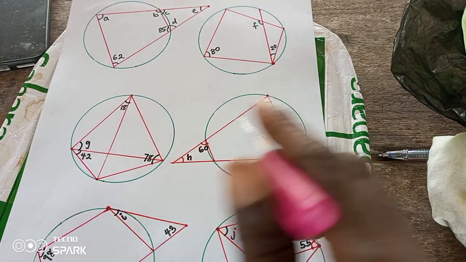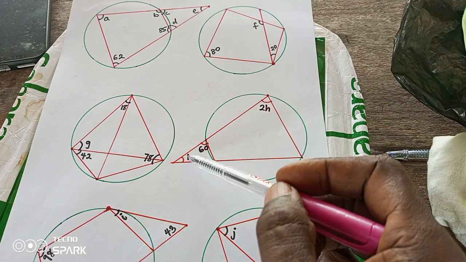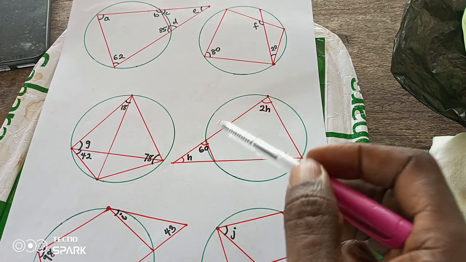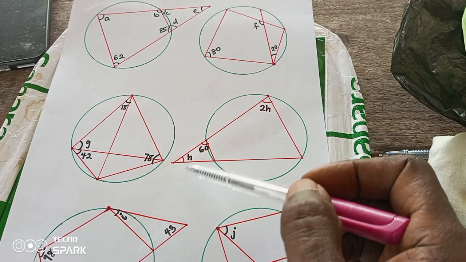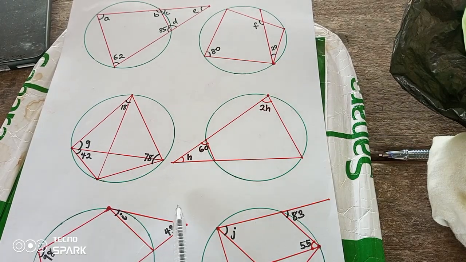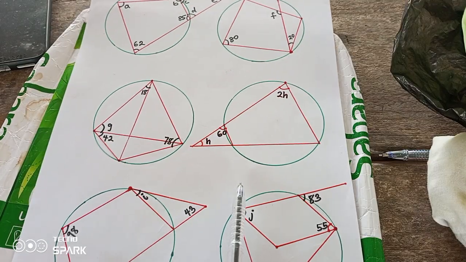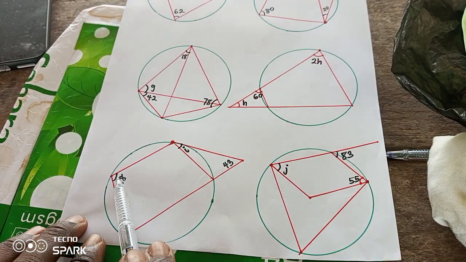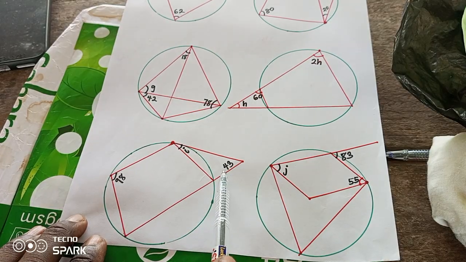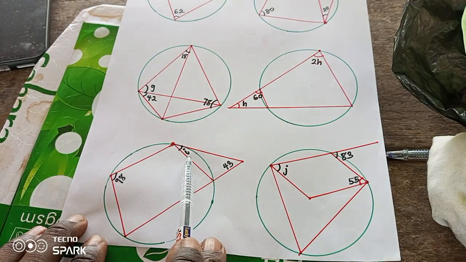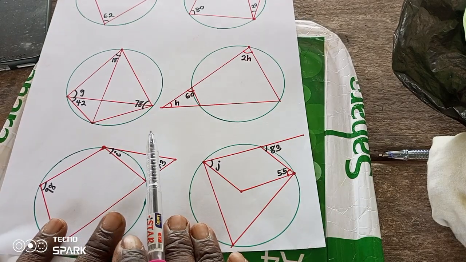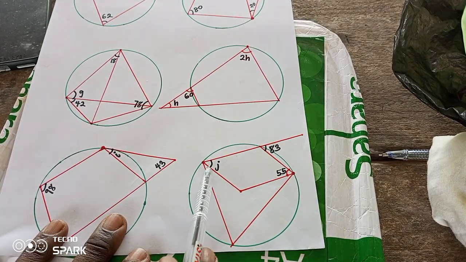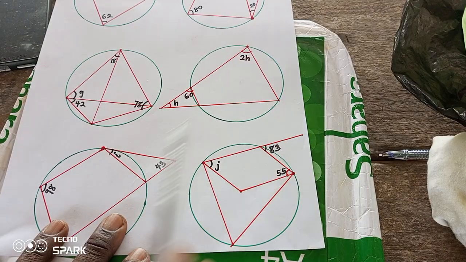Then for this one, you are told that this angle is H, this is 2H. You are told that this is 60. So look for the value of H and 2H. Then here you are told this angle is 98 and this is 43. You are to look for this place, which is I. Then here you are given this to be 83, this is 55. So you are to look for this place, J.